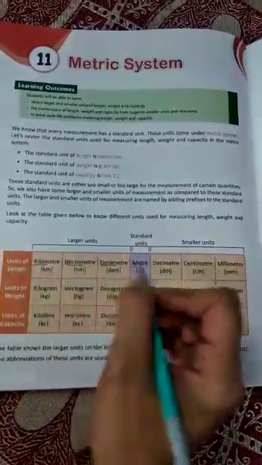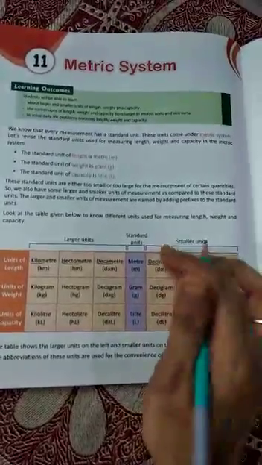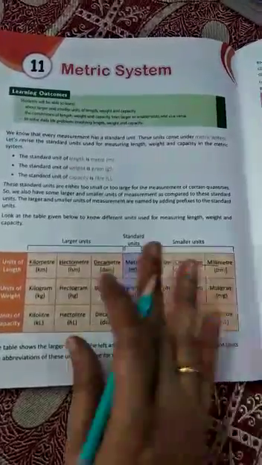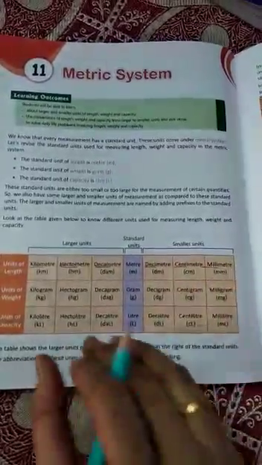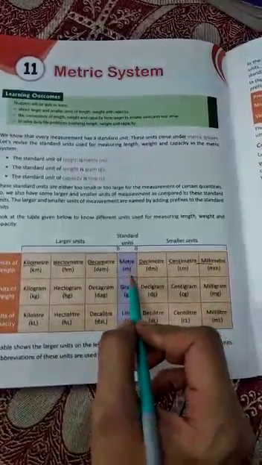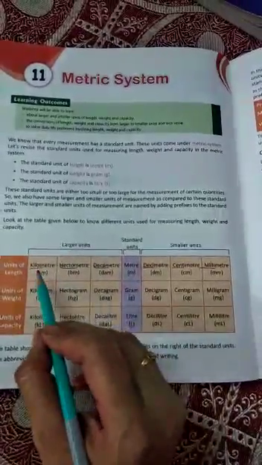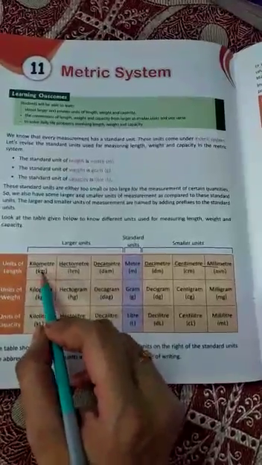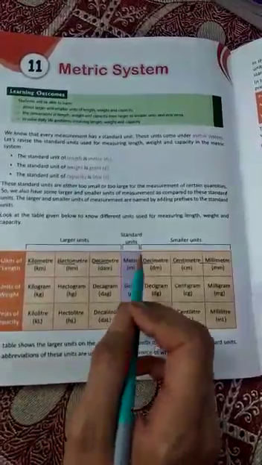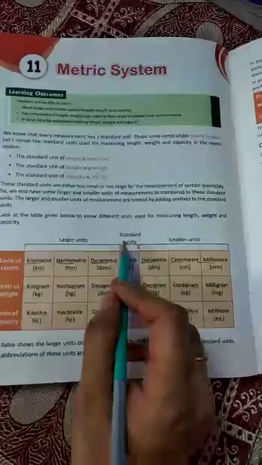All these three are greater than meter. And on the right hand side we have deci, centi, milli. In every unit we have them, right? So you must remember this. Now two things need to be remembered by you. Whenever a smaller unit has to be converted into a bigger unit, then you are supposed to divide. Whenever a bigger unit is converted into a smaller unit, then you have to multiply. Each distance between two units is 10.